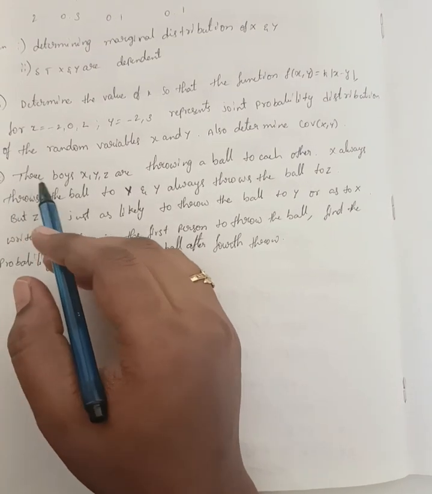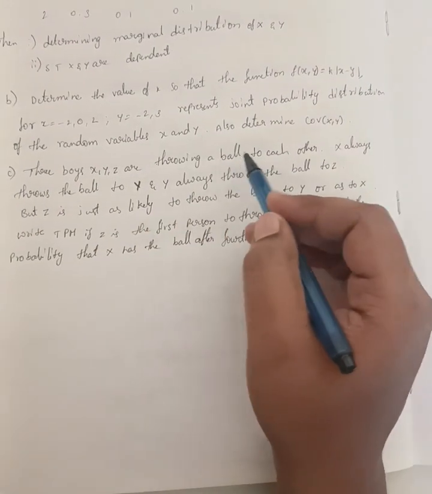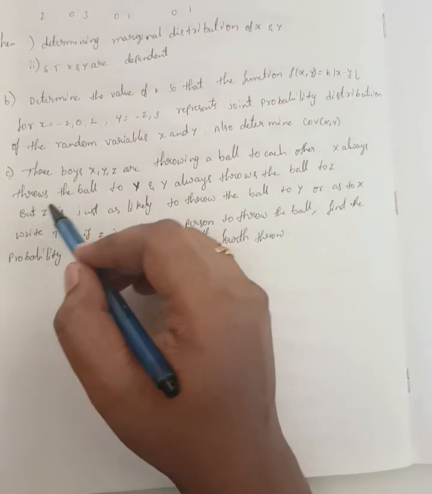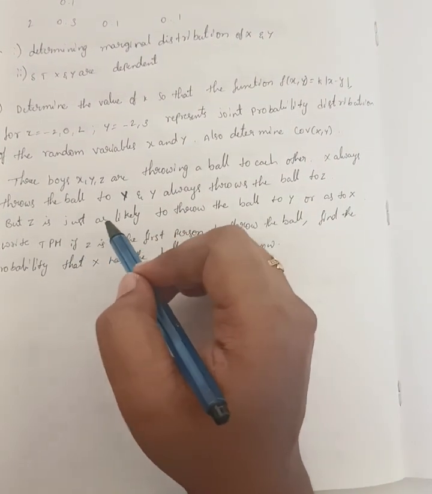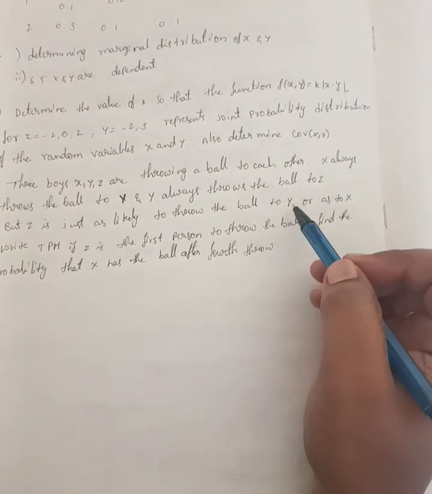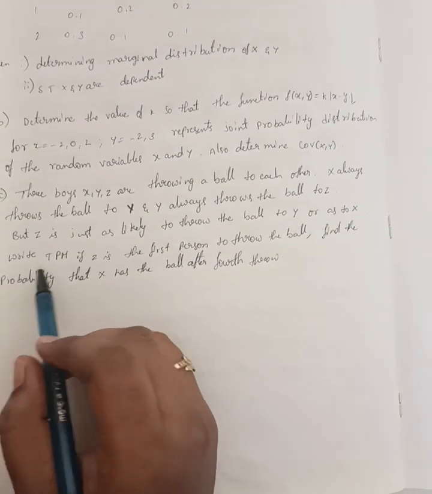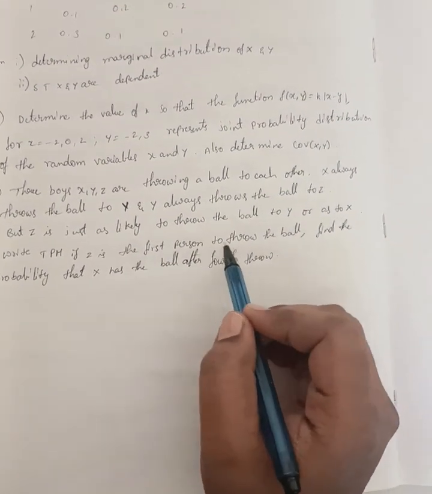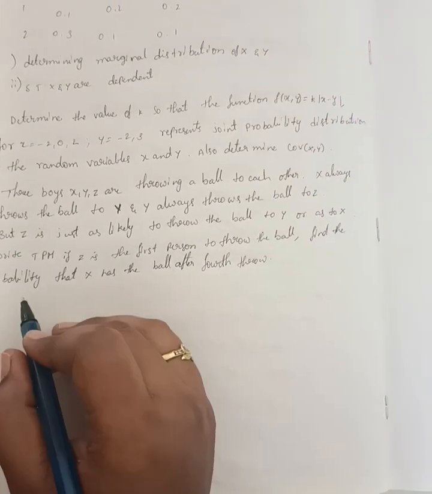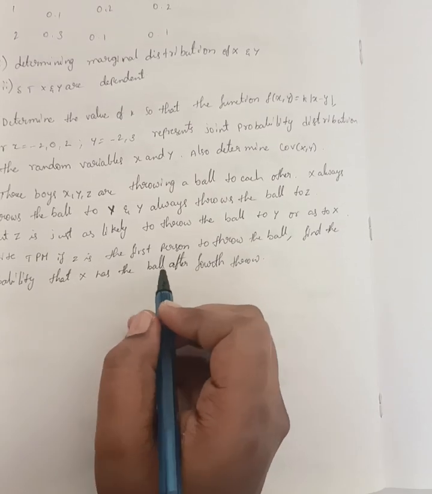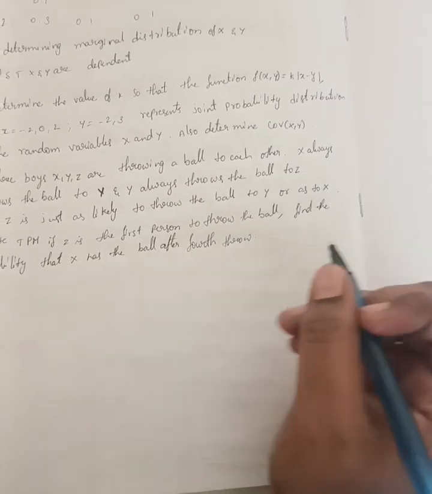Third question is, three boys X, Y, Z are throwing a ball to each other. X always throws the ball to Y and Y always throws to Z. Z is just as likely to throw to Y or X. Write the TPM, and the first person to throw the ball is Z. Find the probability that X has the ball after the fourth throw.